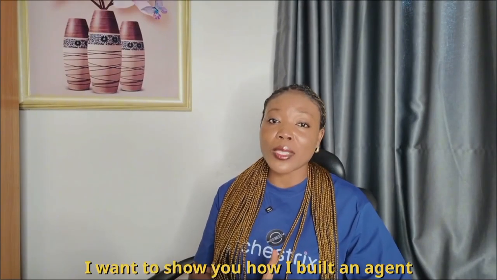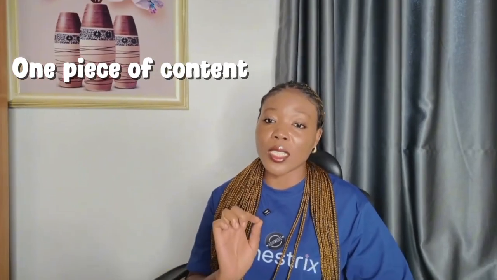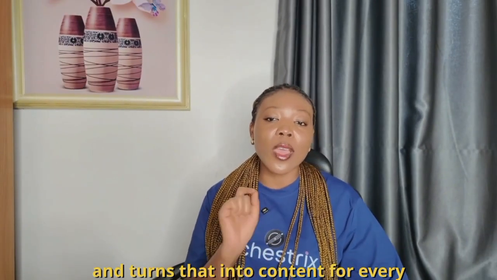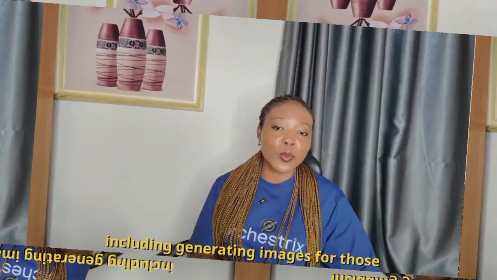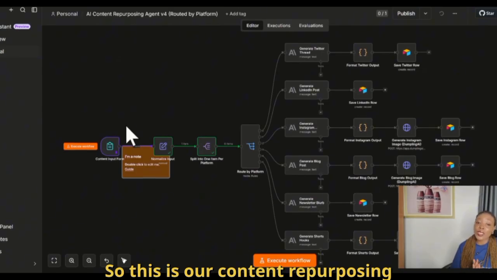I want to show you how I built an agent that takes one piece of content and turns that into content for every platform that you can actually post, including generating images for those platforms. So let's get into it. This is our content repurposing agent.